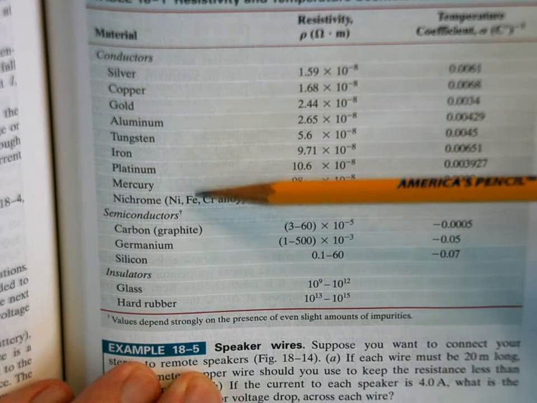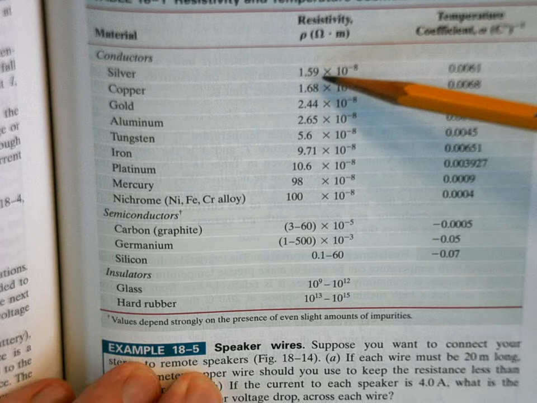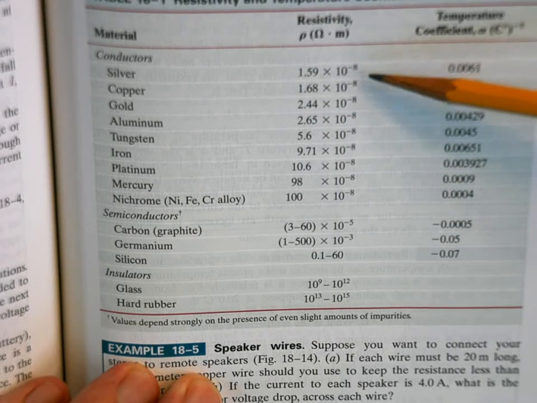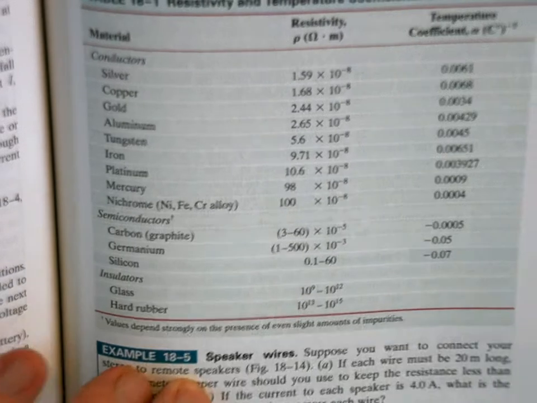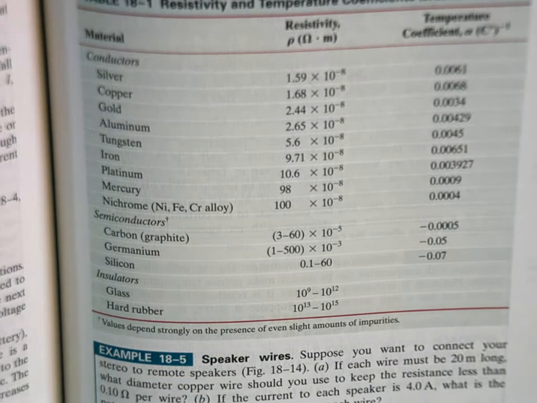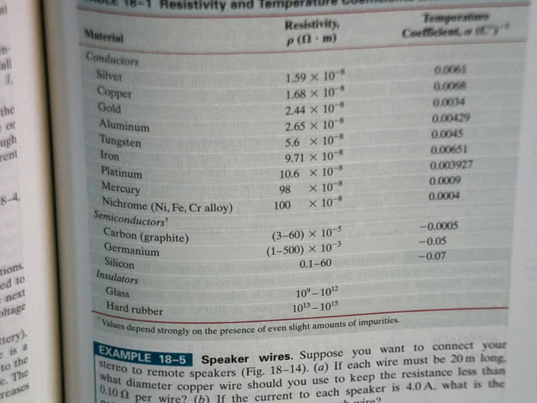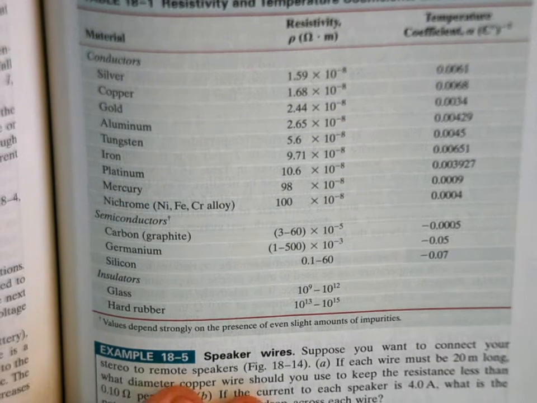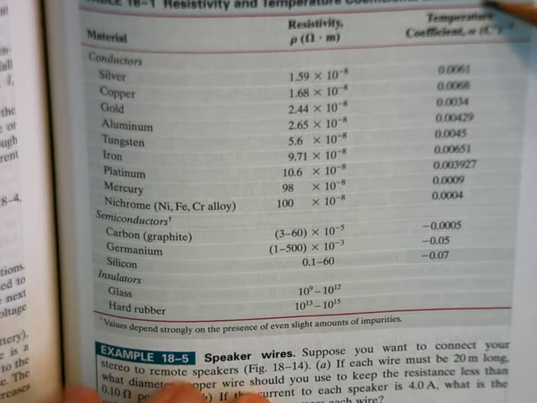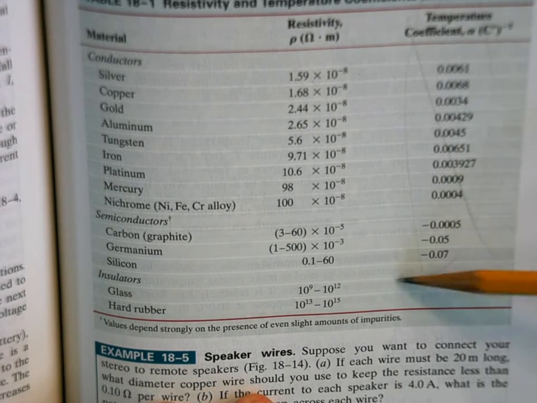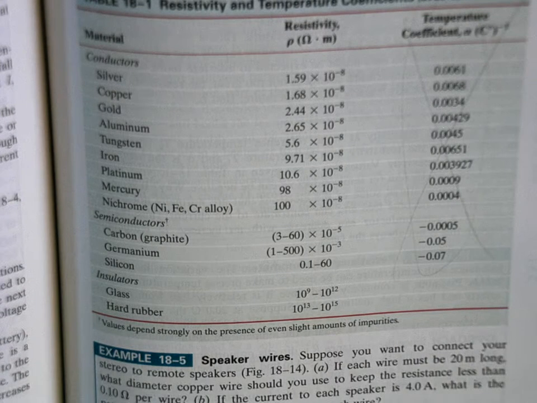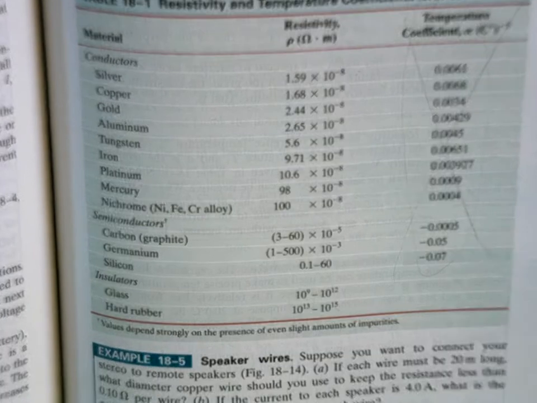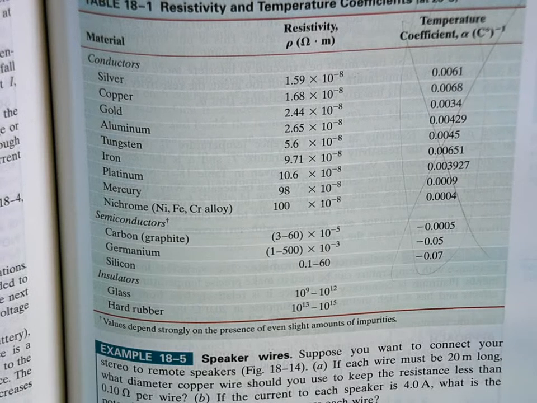Let's take a look at silver. 1.59 times 10 to the negative 8 ohm meters. So if you have 1 meter of silver wire, it's going to have a very, very low resistance. Now, over here we have this temperature coefficient. We don't need that in this class. We're not going to deal with how temperature affects the resistance of materials.